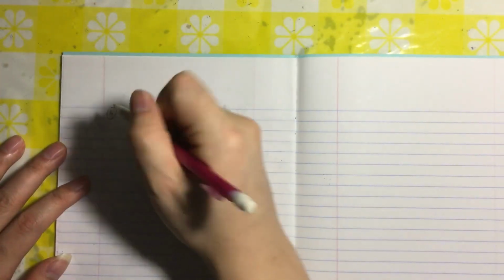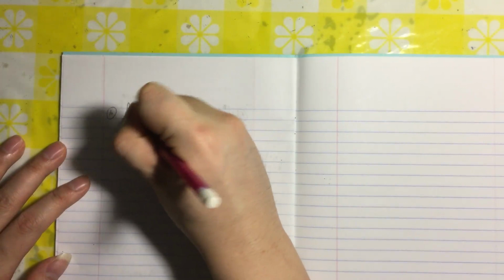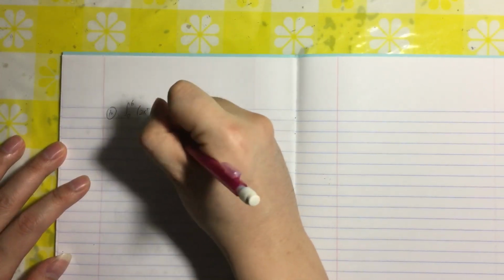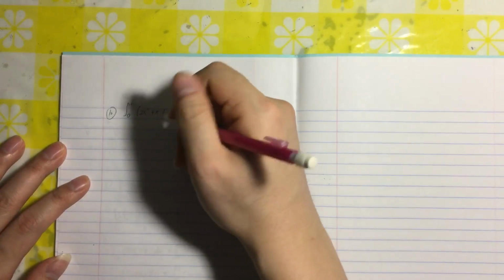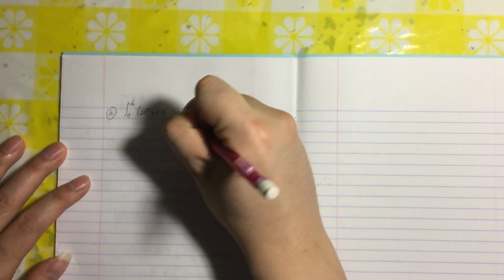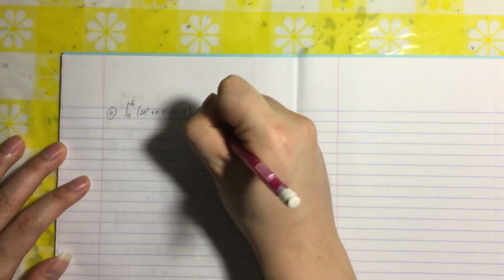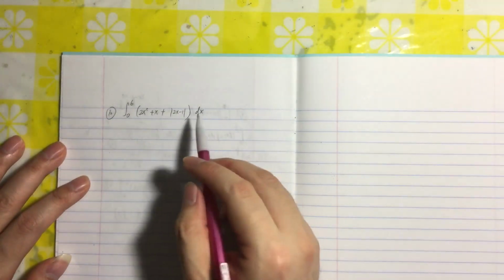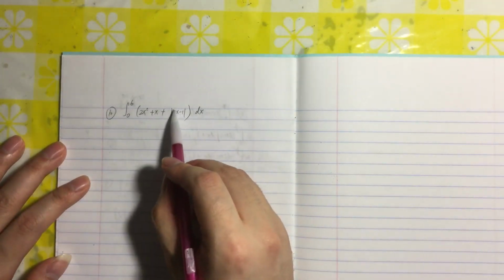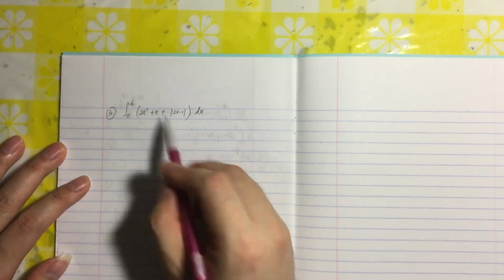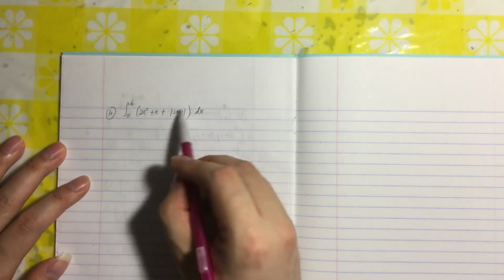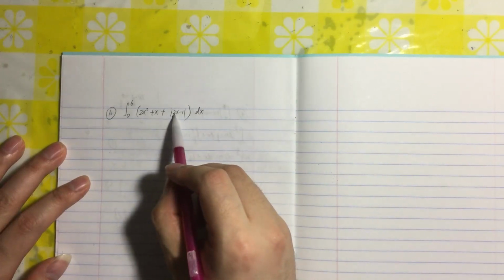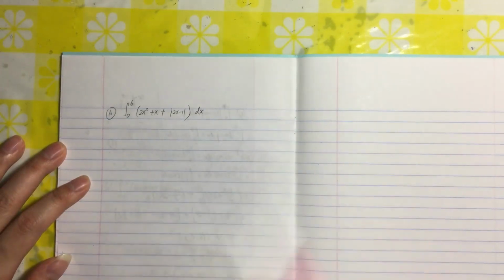Next example. Integral from 0 to 6, 2x squared plus x plus absolute value of 2x minus 1 dx. If the integral contains absolute value, we must consider two cases. If the inside is positive, we drop absolute value, everything stays the same. If the inside is negative, we drop absolute value and add a negative sign. Now, is this expression 2x minus 1 positive or negative?